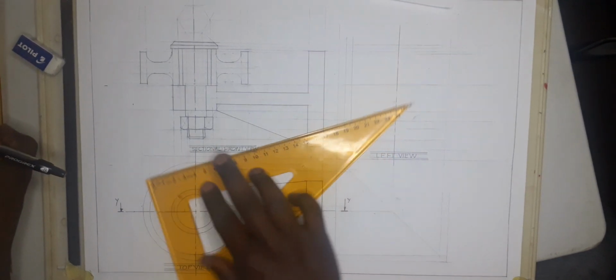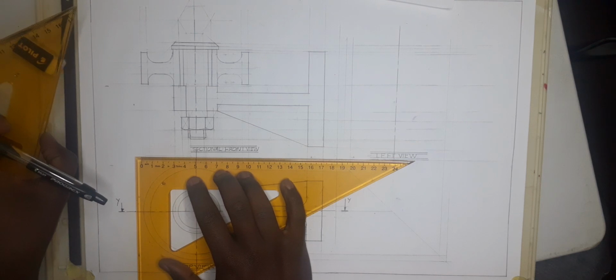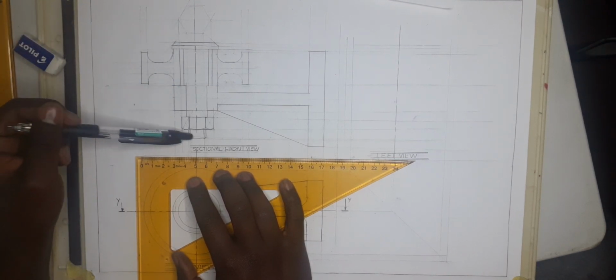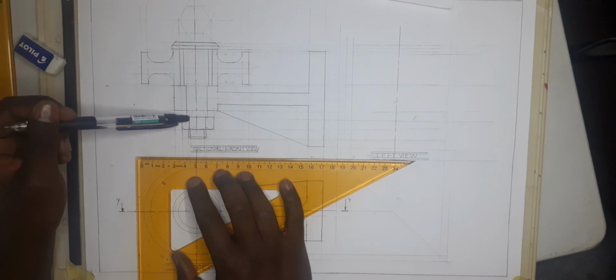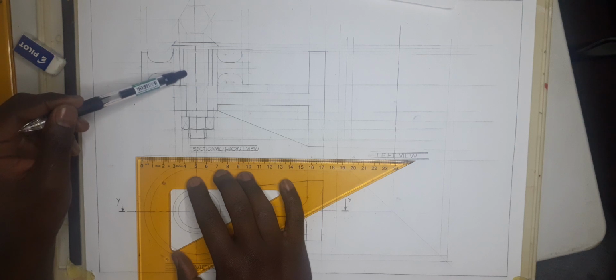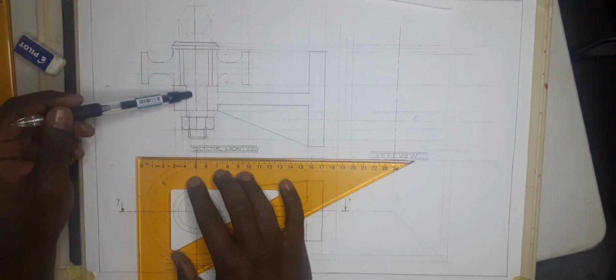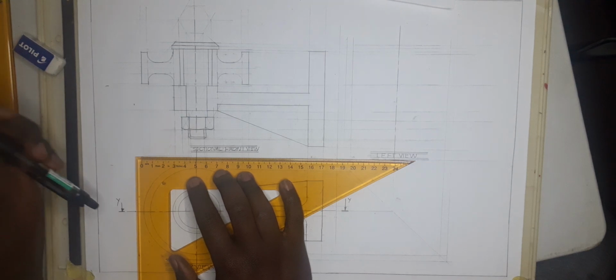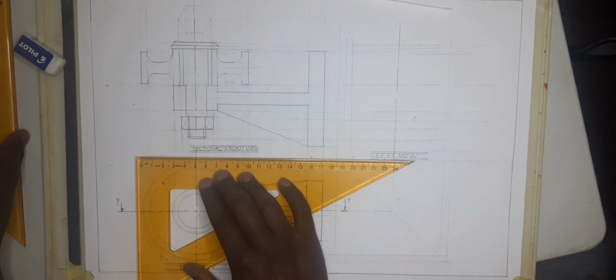Now it's time to do the section. I hope everybody knows how to construct a nut. So a nut was constructed here. Inside here it's your shoulder pin, and then you draw a nut. So the assembly is complete.